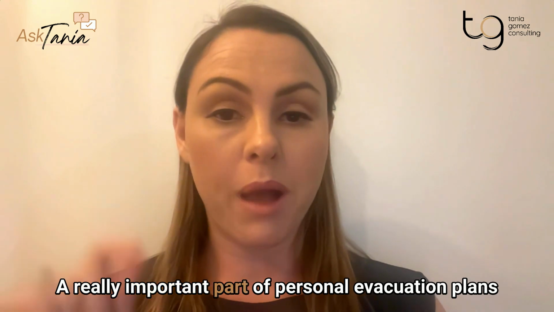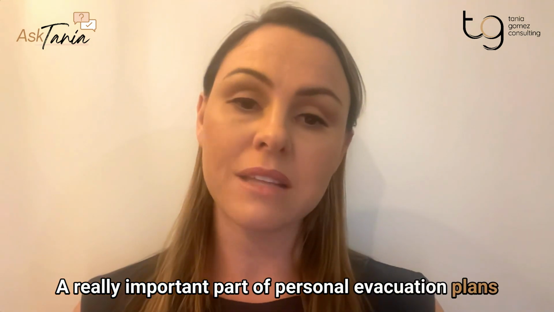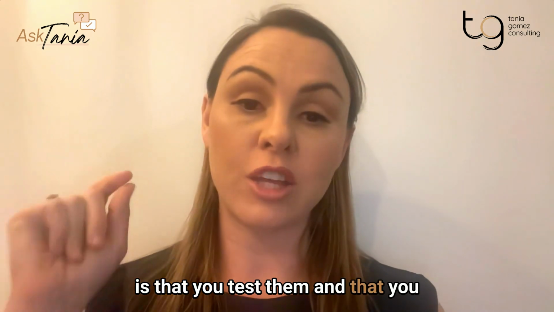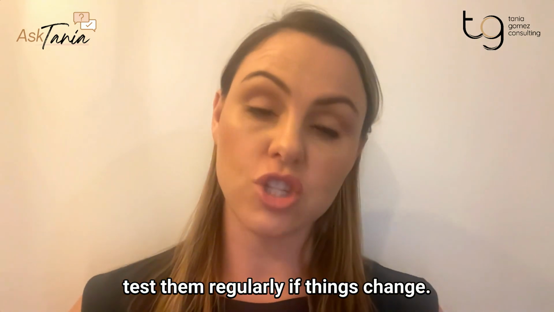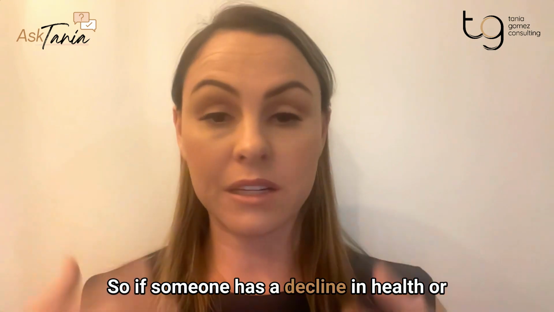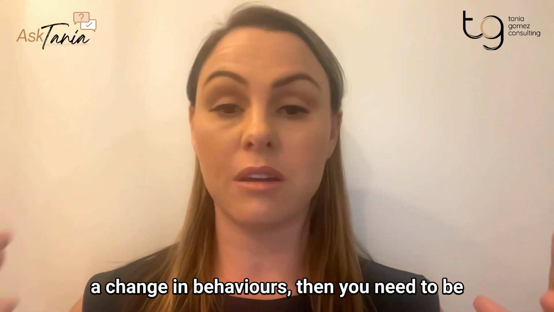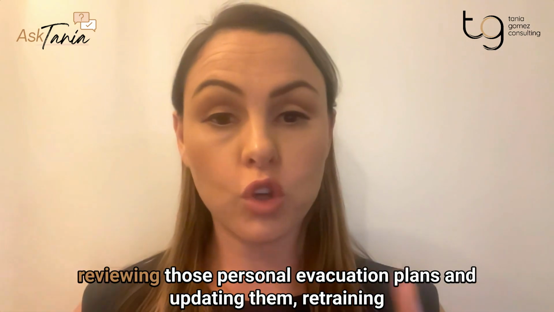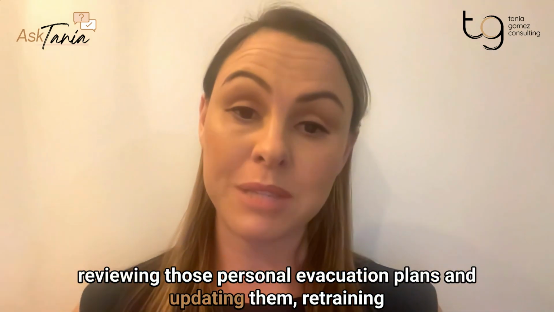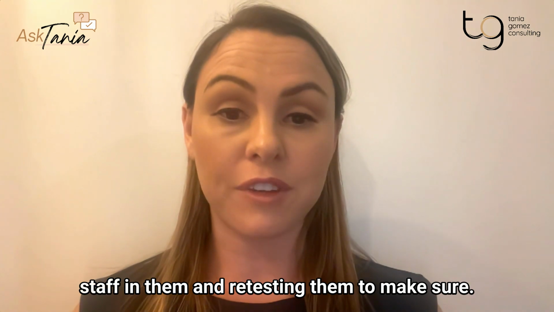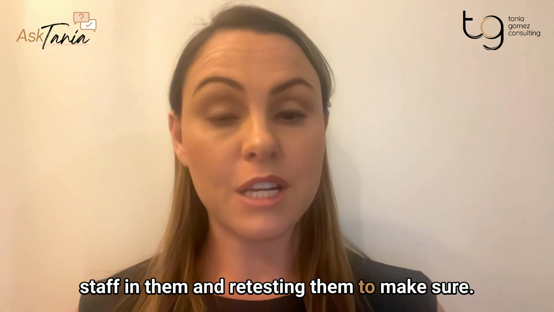The really important part of personal evacuation plans is that you test them, and that you test them regularly if things change. So if someone has a decline in health or a change in behaviours, then you need to be reviewing those personal evacuation plans and updating them, retraining staff in them and retesting them to make sure.